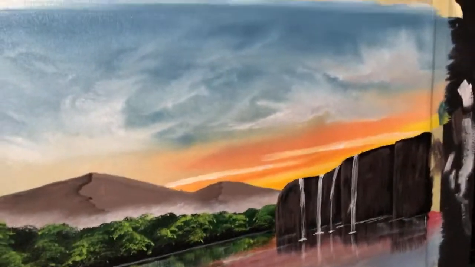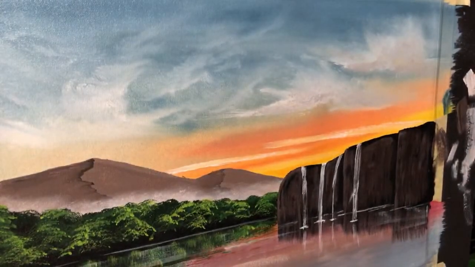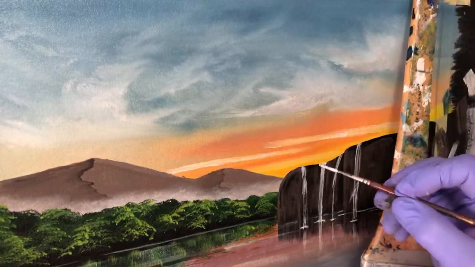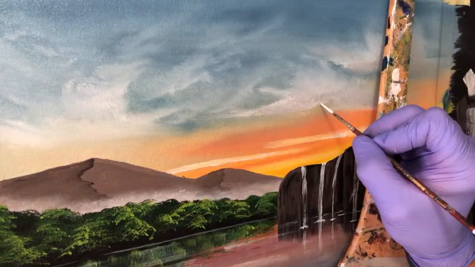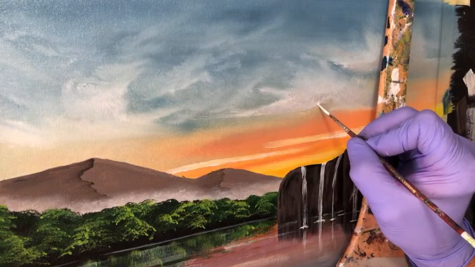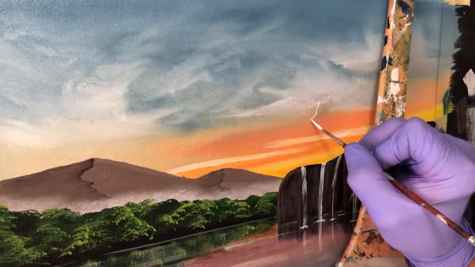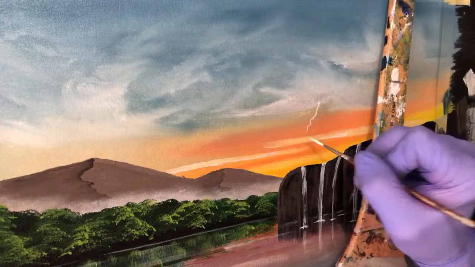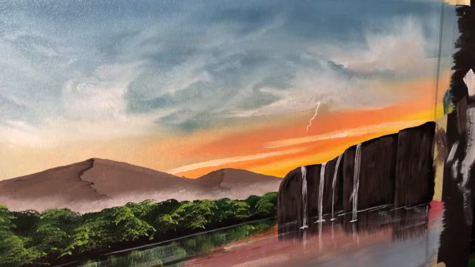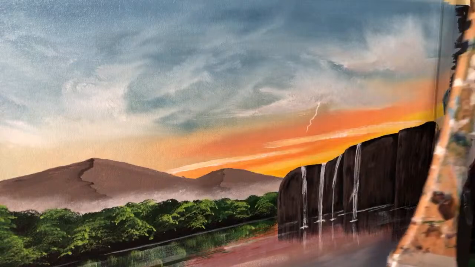I'll do a bit now. And let's get one about here. It's coming from here. So I want to twist. I want it a lot thinner than that if I can get it.